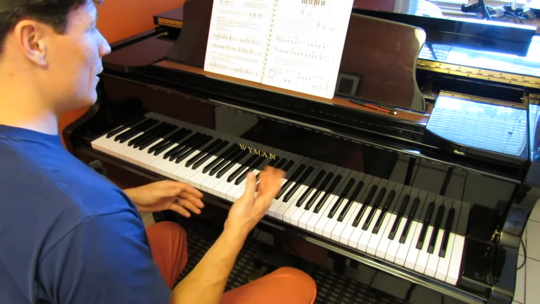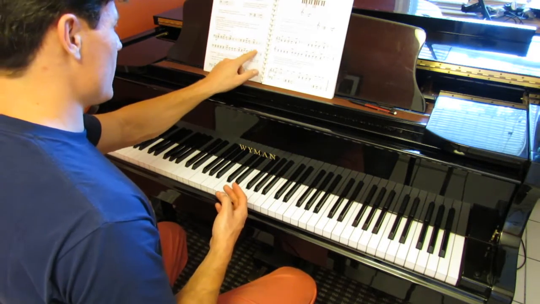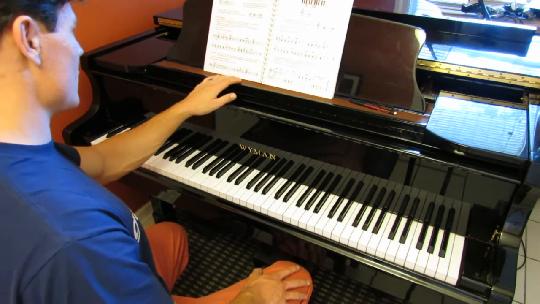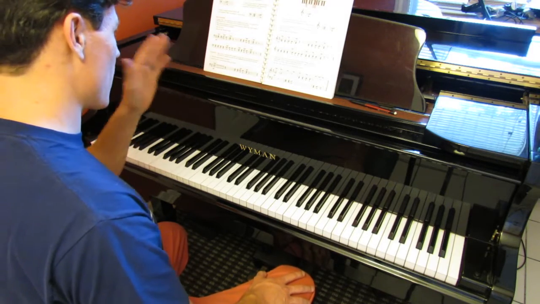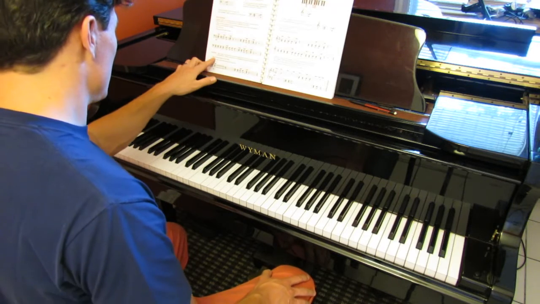Hopefully you played along. You'll notice I was counting 2, 3, 4 here for these 3 beats of rest in these measures of that song. You have to make sure the proper amount of space goes by. You stay in time. Alright, moving on.